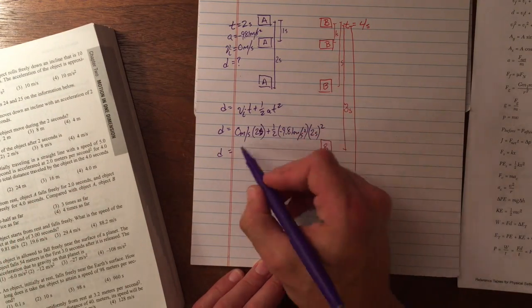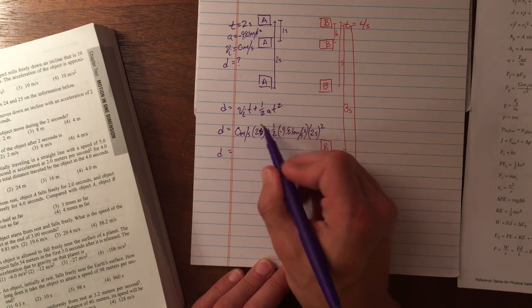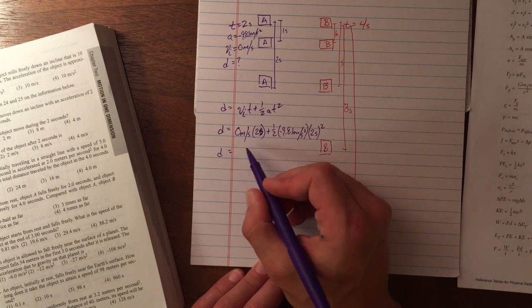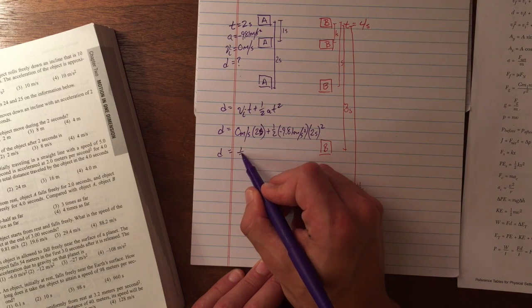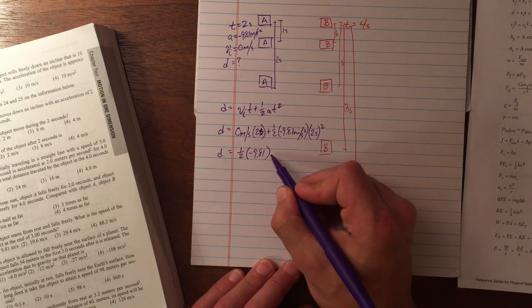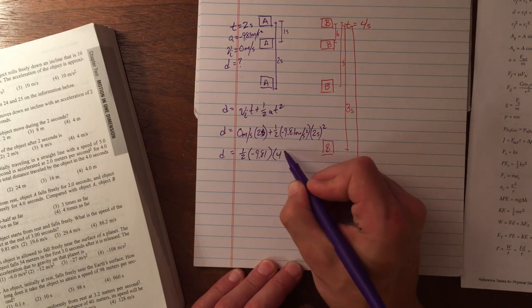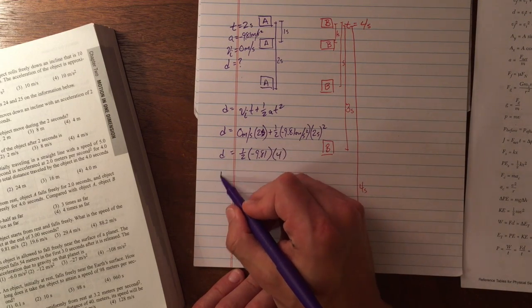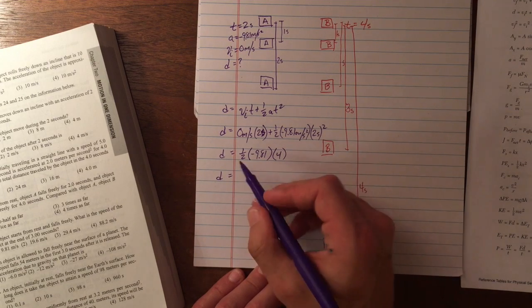Distance equals, this term all goes to 0. We're left with 1/2 times negative 9.81 times 2 squared, which is 4.